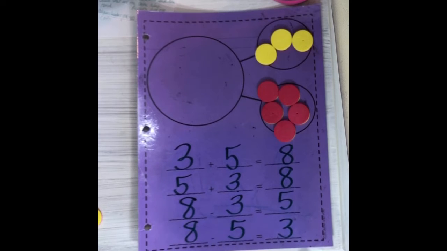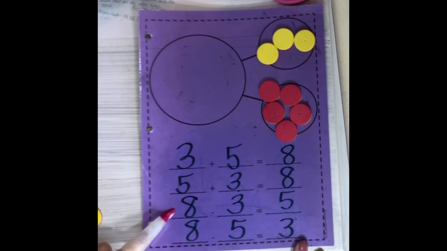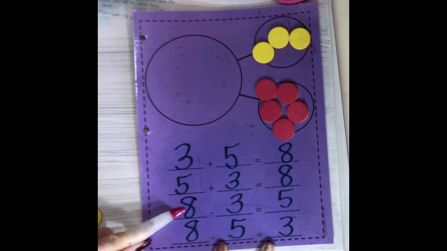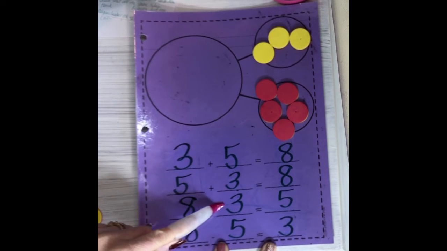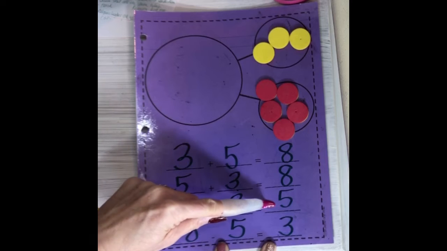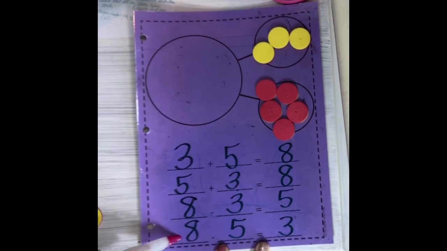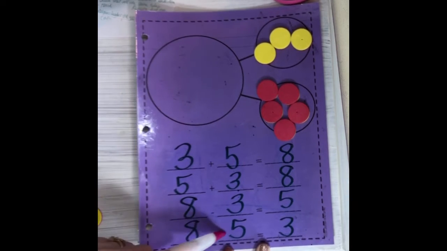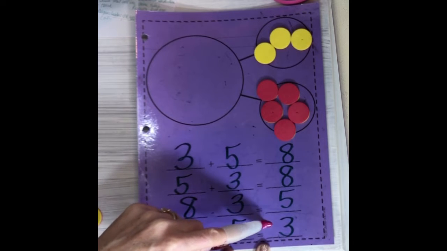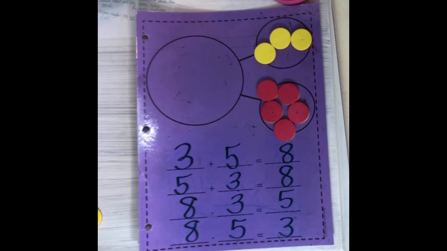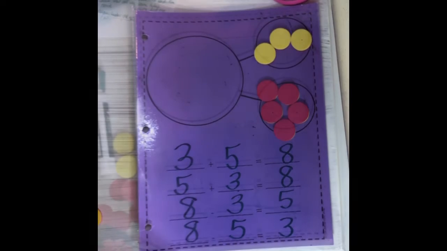Okay, let's check and see if your subtraction sentences look like mine. We always begin with the whole thing on a subtraction sentence. 8, the whole thing, minus 3 that were there first equals 5 that joined. And then my next one says 8 minus 5 equals 3. Let's do a different sentence. So let's clean your board.